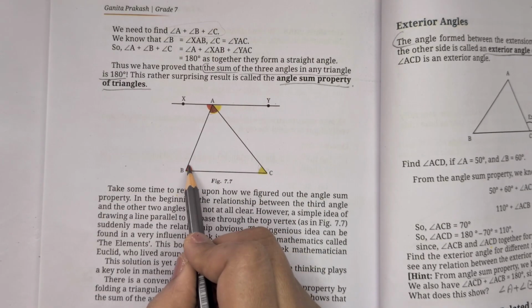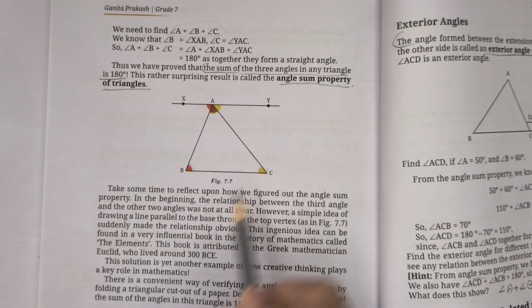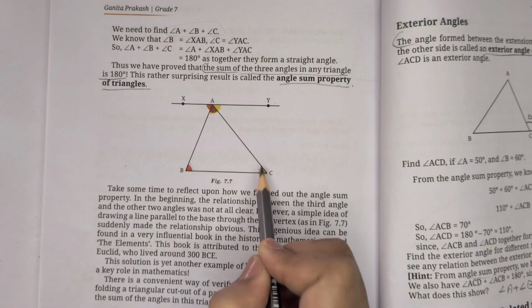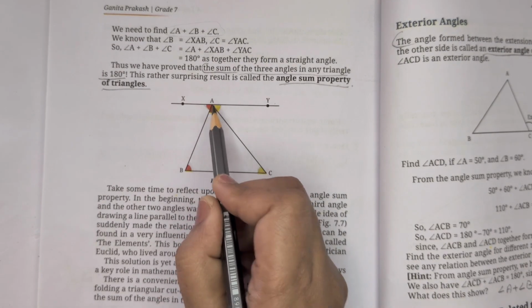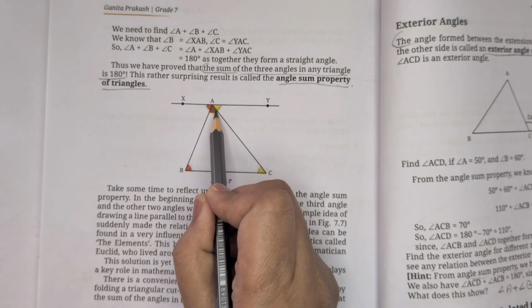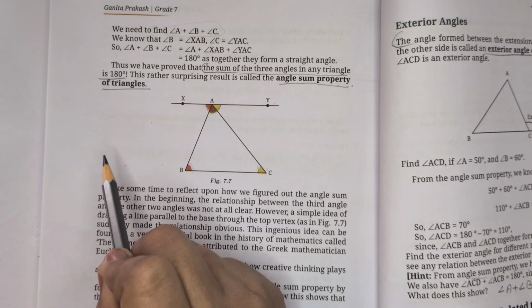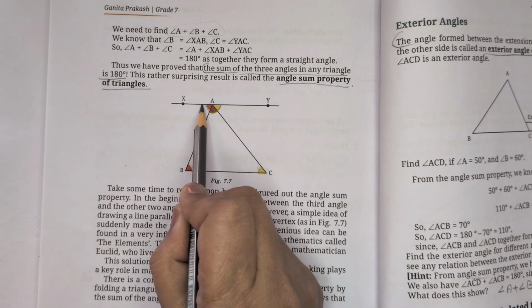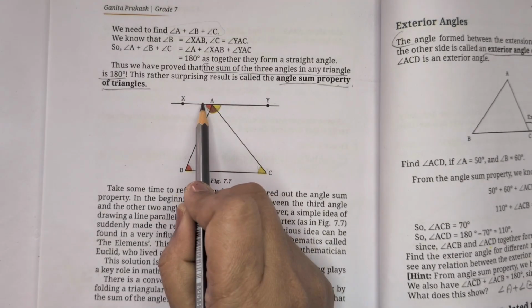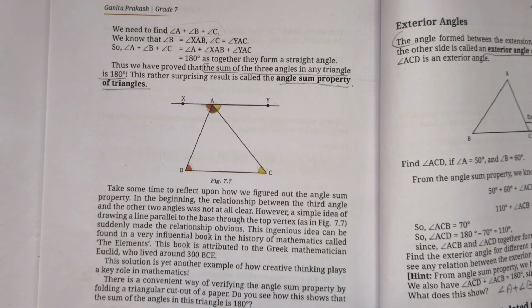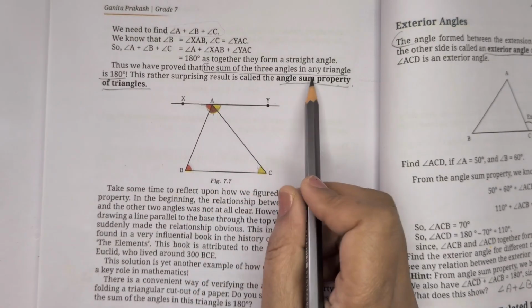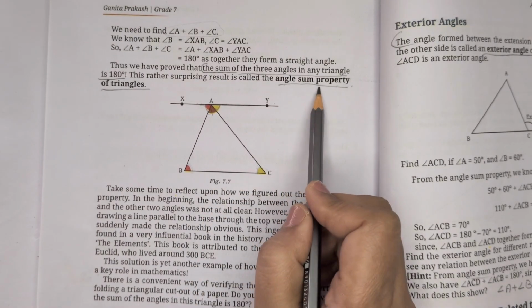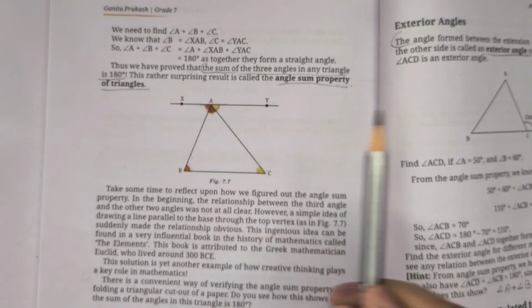Draw a straight line and cut this corner, this angle B and angle C, from there. This angle C, keep it here, this side. Angle B, keep it here. So we will get together the same as a protractor or semicircle, the same as a straight line, which represents 180 degrees. So the sum of three angles is equal to 180 degrees. That is called the angle sum property.